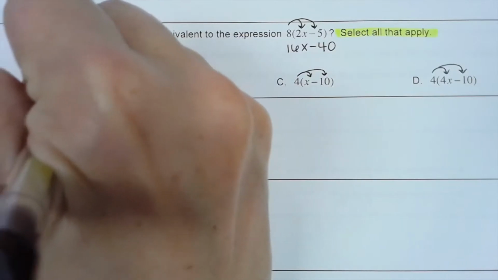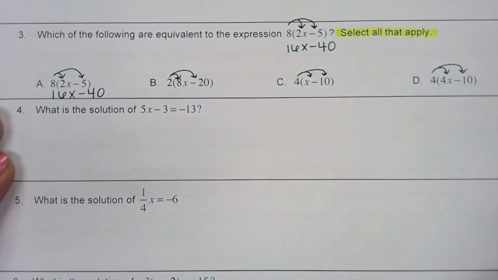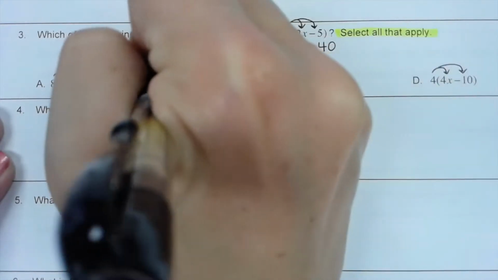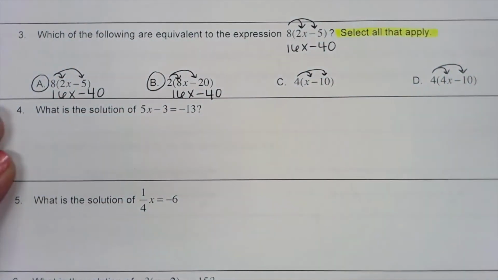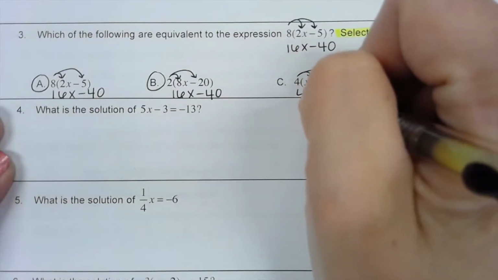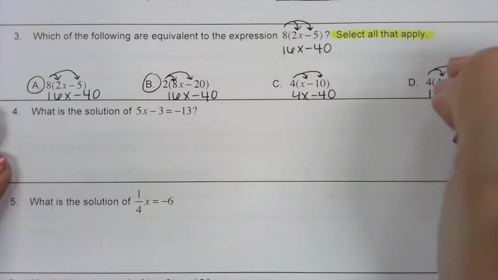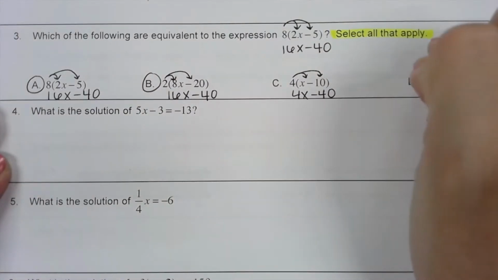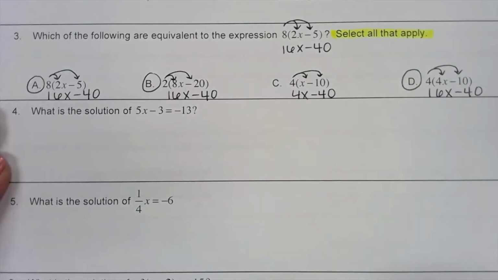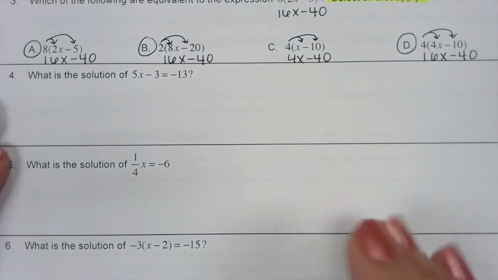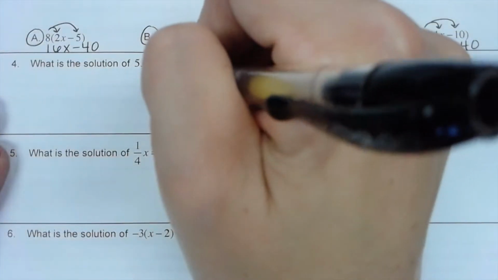And so when I do this one, I'll get 16x minus 40. When I do the next one, I'll get 16x minus 40 again. So this would also be an answer to the question. So far I have A and B circled. On this one, I get 4x minus 40, so that one won't be an answer to the question. And then when I do the last one, I get 16x minus 40, and so I'll circle that one as well. It's not a guarantee that you're definitely going to get more than one answer for these, but select all that apply means that you should check all of them to make sure.